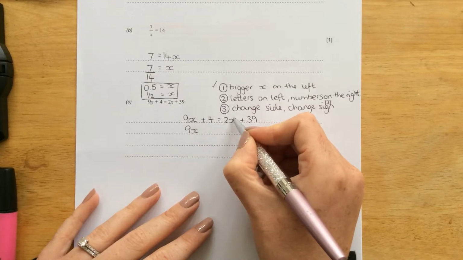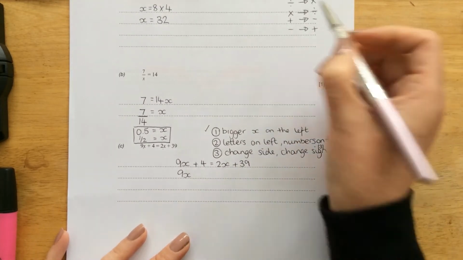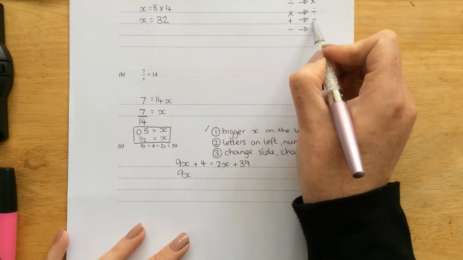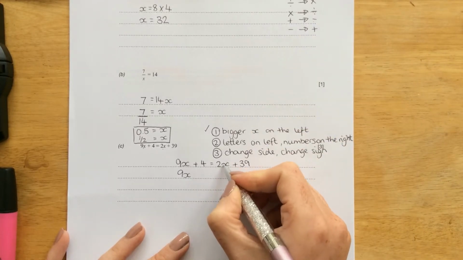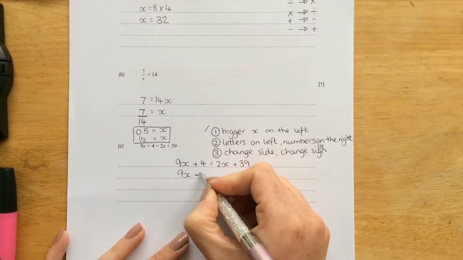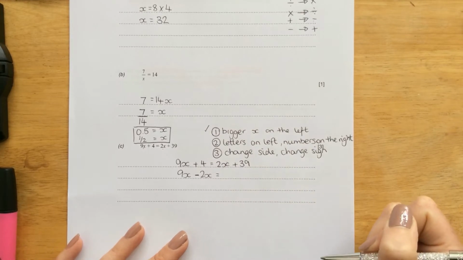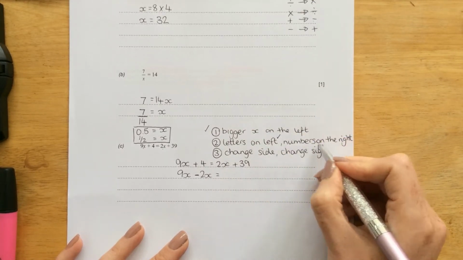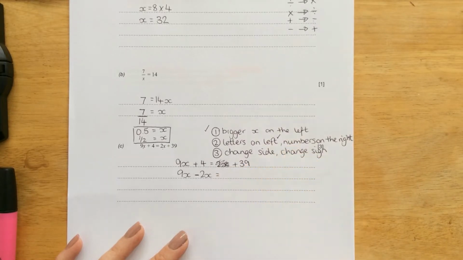So the positive 2x comes over to the other side, and as we saw earlier, the opposite of a positive number is going to be negative. Opposite of adding is taking away. So that positive 2x comes over and becomes negative 2x, or take away 2x. So now I've got the letters on the left, I need to get the numbers on the right. So I've already moved this over.